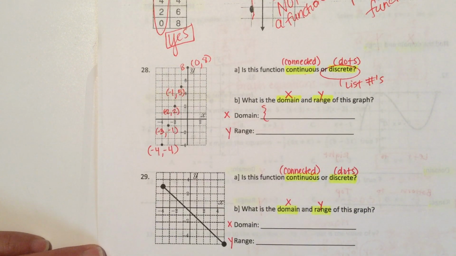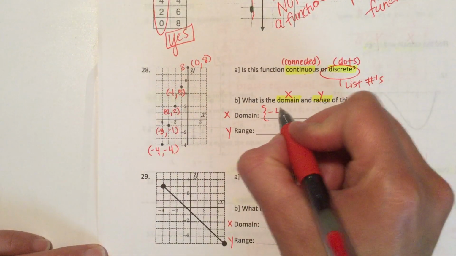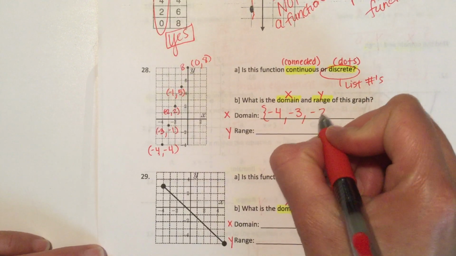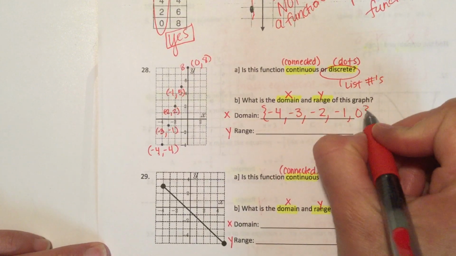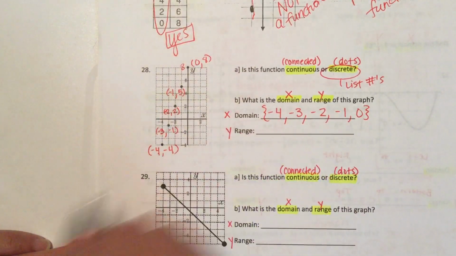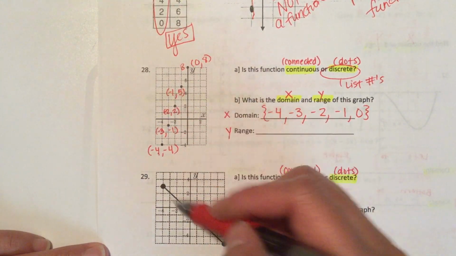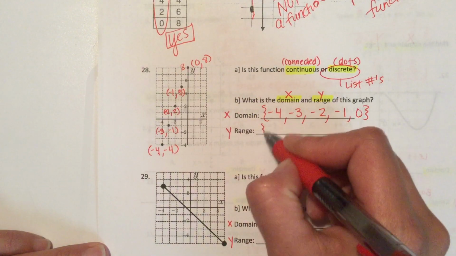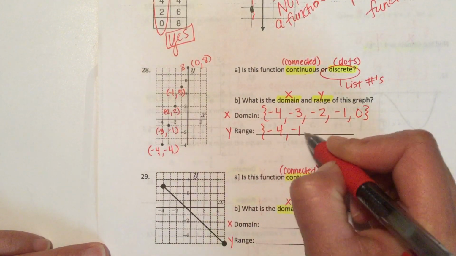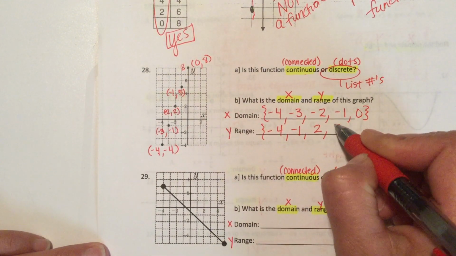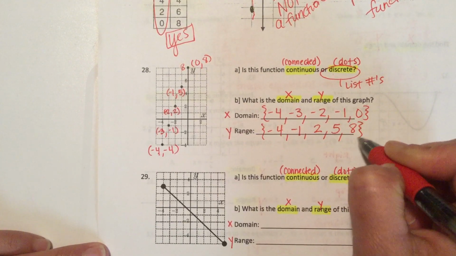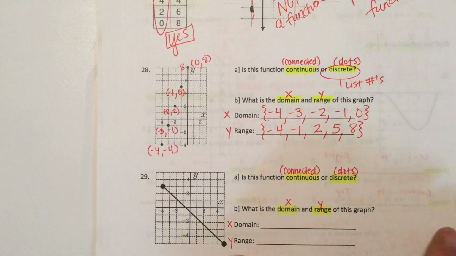So now that you have your points, you list your x's in order from least to greatest. Negative 4, negative 3, negative 2, negative 1, 0. Range are your y values. You list them from least to greatest, from bottom to top. So you start with negative 4, negative 1, positive 2, positive 5, and positive 8. There's your domain and range.